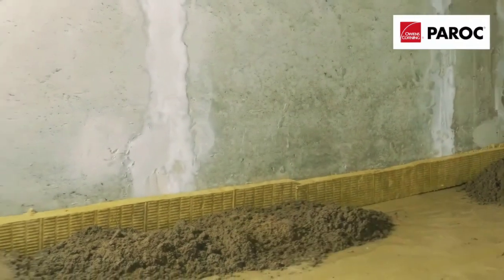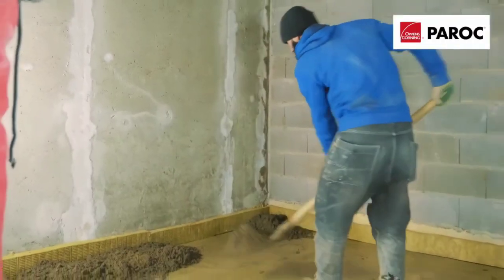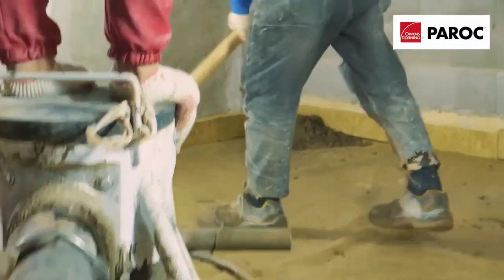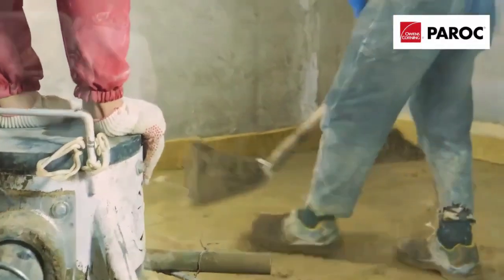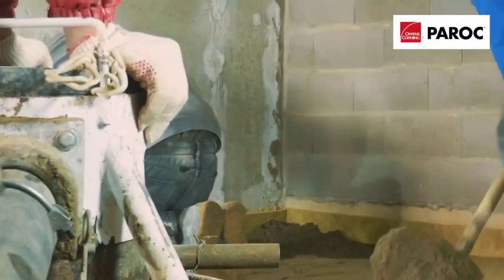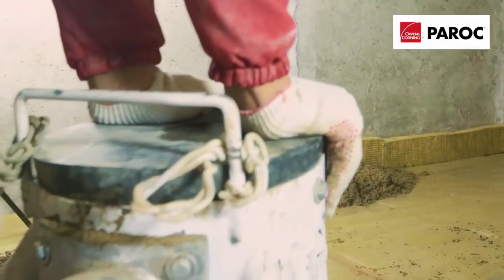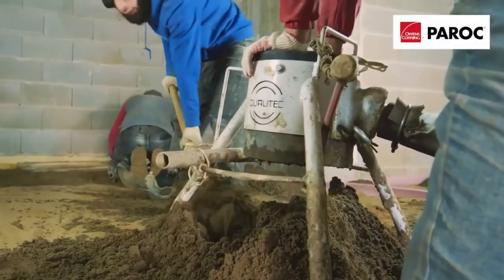The next step is installing the cement sand screed. Since the mix is wet, to protect the insulation and prevent layer mixing and deterioration during work, we additionally cover it with polyethylene sheeting. What's the minimum allowable screed thickness? With a compressive strength of 40 kilopascals, the minimum screed thickness is 50 millimeters without additional reinforcement.